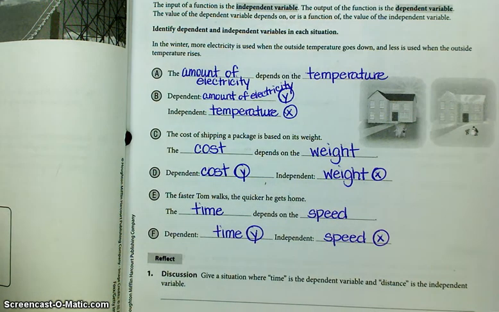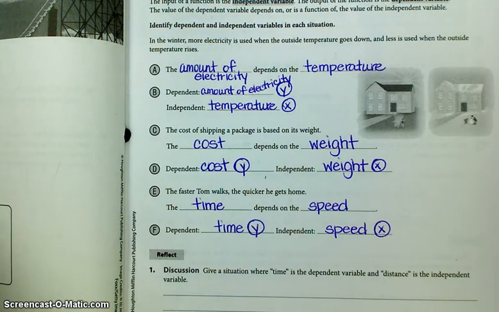I will say this, just in general, in science and whatnot, most of the time time will be an x value, because there are so many things that depend on time. But in this particular case, time was the y value, simply because the amount of time it took to do something was dependent on the speed at which it was done.